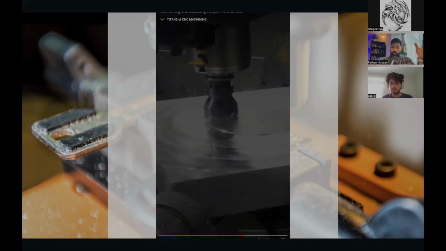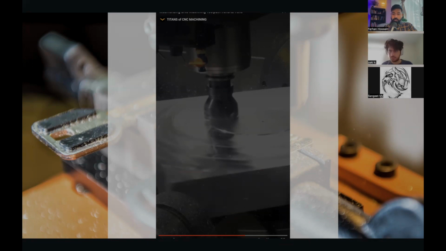And then you can have other coatings like diamond coated, you can have carbide, you can have other things that make it really, really hard to resist breaking as it cuts. But it does wear out over time anyway. Sangeet, you had a question?